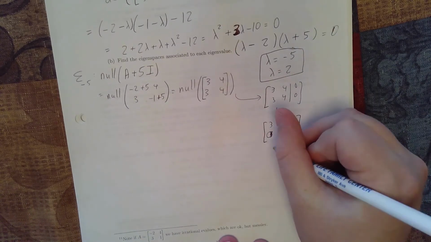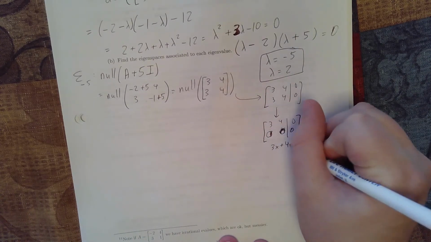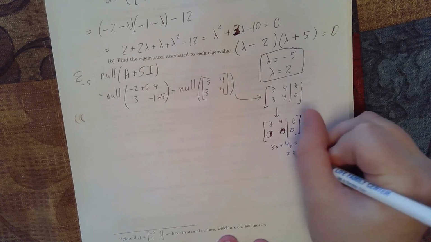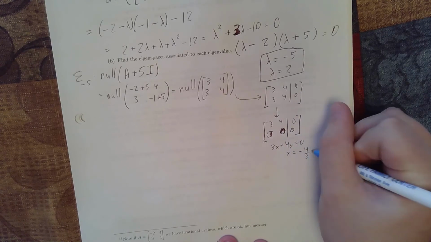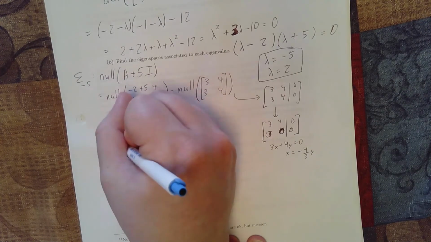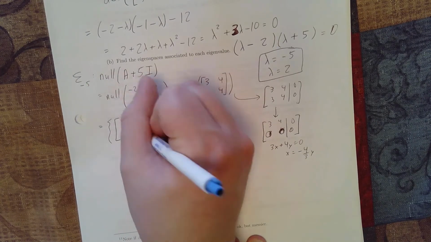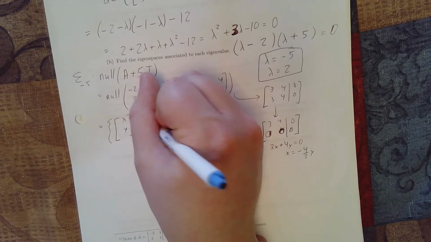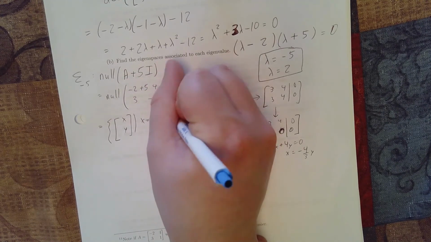So that means that 3x plus 4y equals 0, so x equals -4/3 y. That tells us that the null space is the set of all (x, y) such that x equals negative 4/3 y.